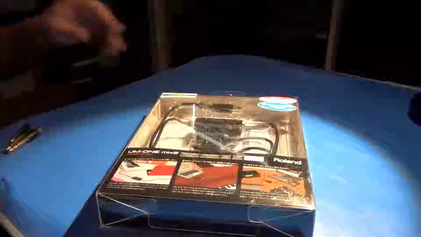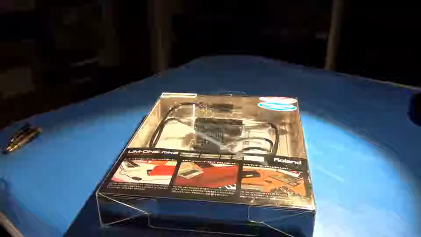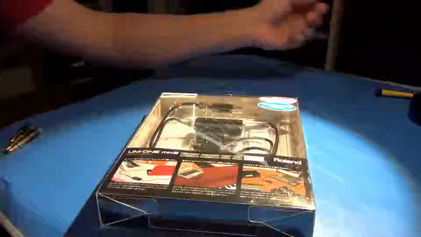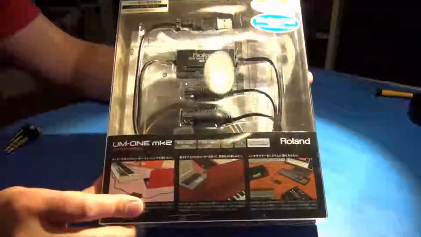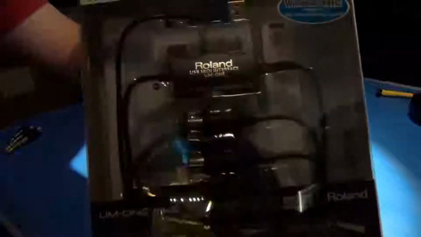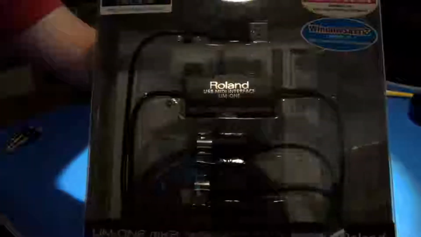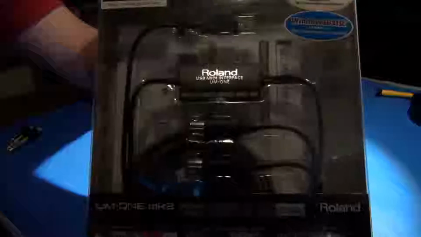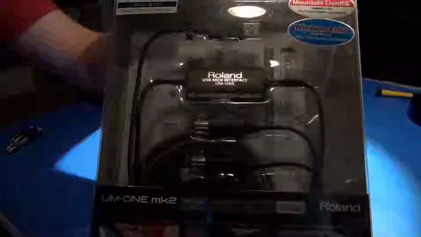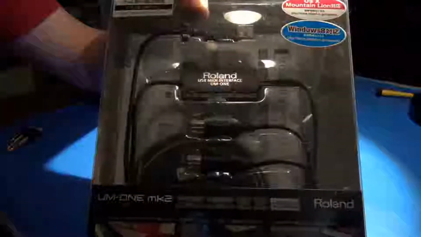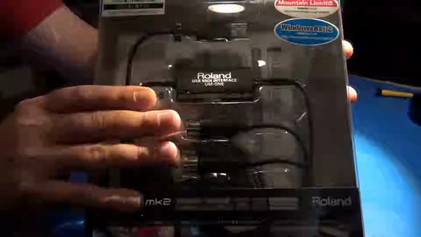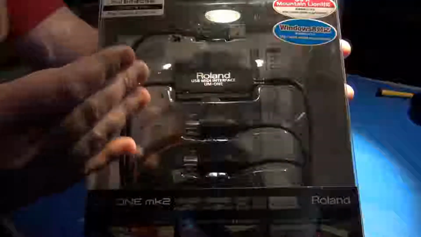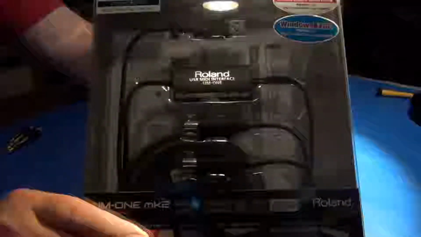The first and probably most important part to this whole puzzle is how we're going to make it interface to the computer in the first place through the MIDI input port. And that, I would recommend this. This is the Roland UM1 Mark II. It is, in a nutshell, a USB to MIDI interface. Now, there's a couple of other different brands, actually lots of different brands, that do the same thing, that have a USB to MIDI in and output interface to work with your computer.